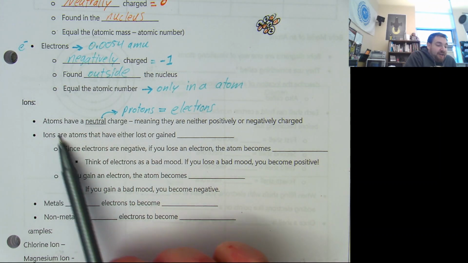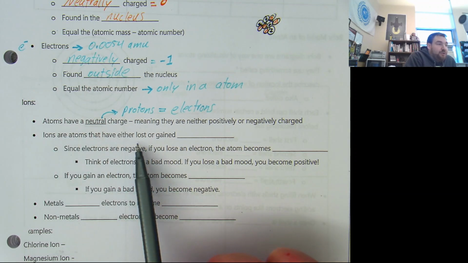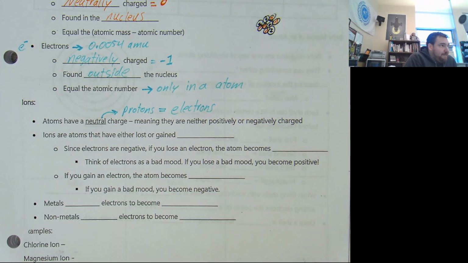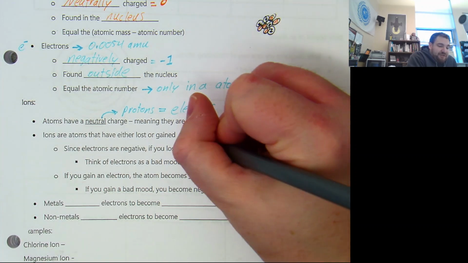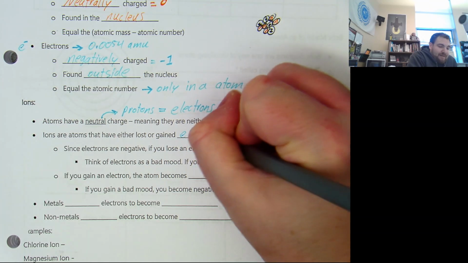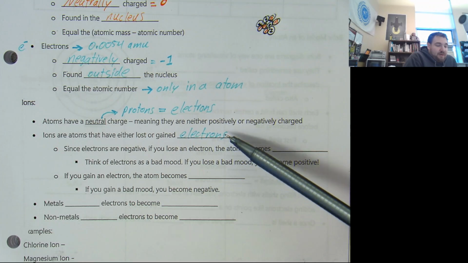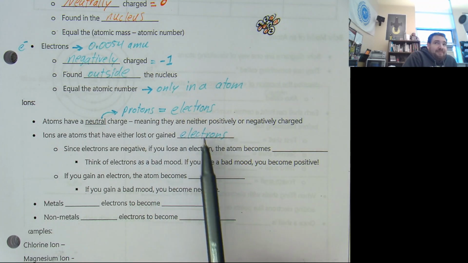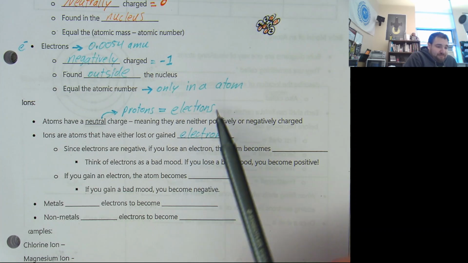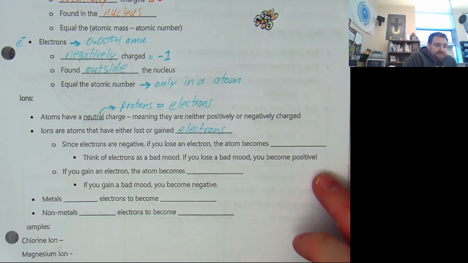To become an ion, atoms either lose or gain what? What do we remember? Comparis. They have to lose or gain electrons. They don't lose or gain protons. That would be the only other way that this happens. If you lost a proton, you change your element.